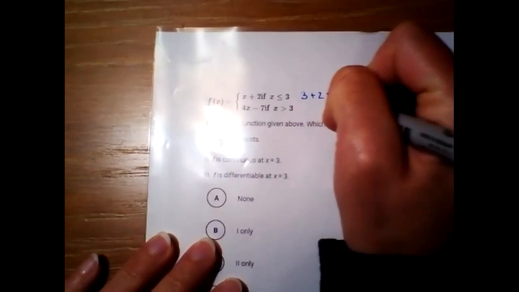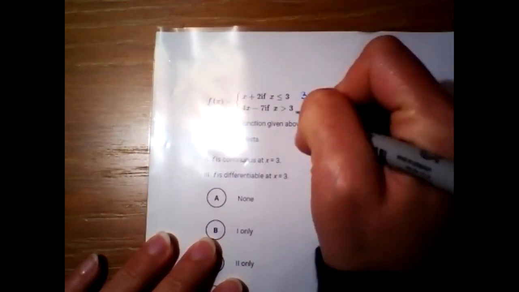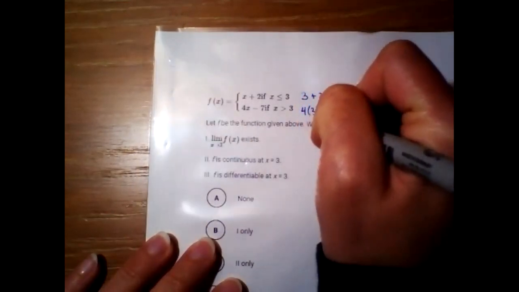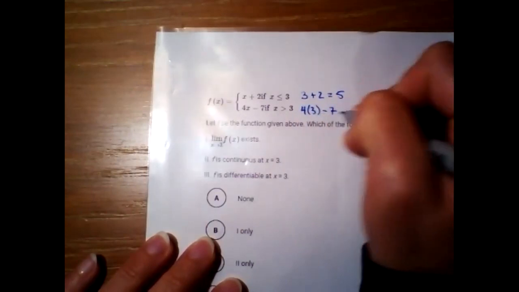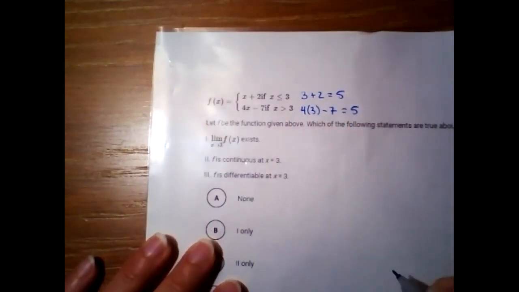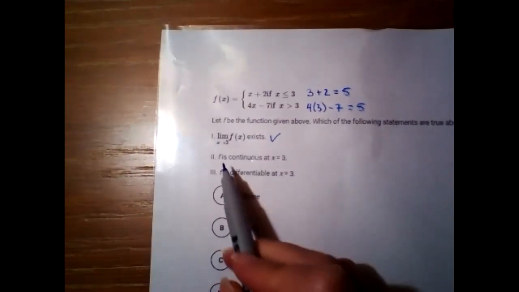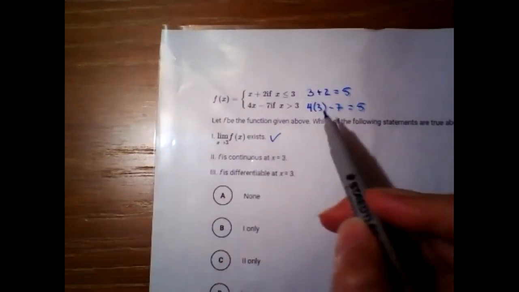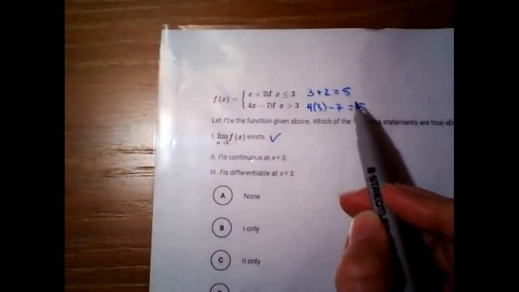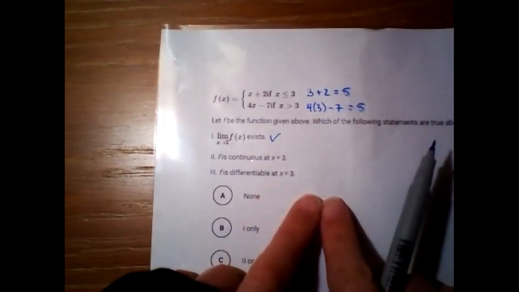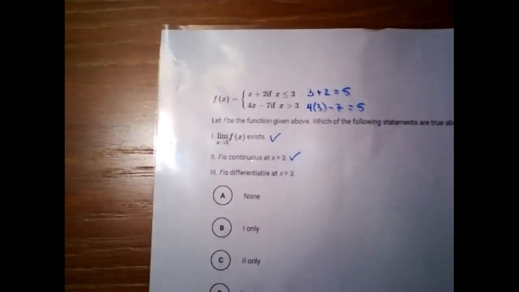So if I plug 3 in for the first piece, I'm going to get 5. And if I plug 3 in for the second piece, 12 minus 7 is also 5. So the limit is going to exist. Both sides are headed towards the same place. All right, so is the function continuous? Yes. I just saw that I got 5 for both of those, so that means the two pieces are going to link up. And so the graph is continuous there.